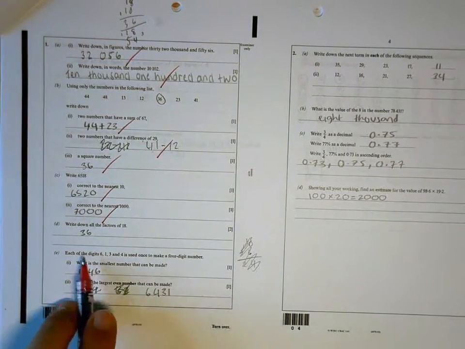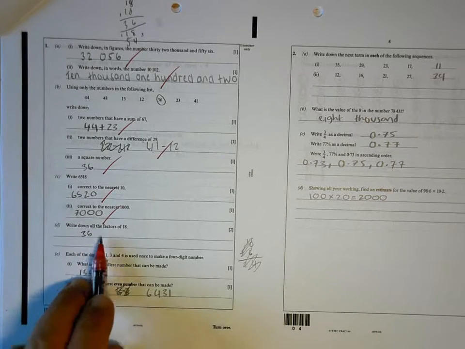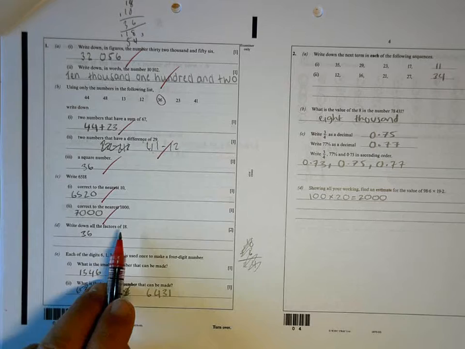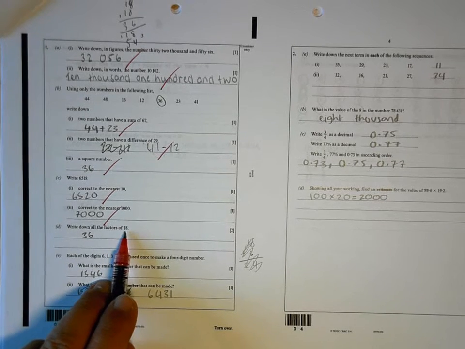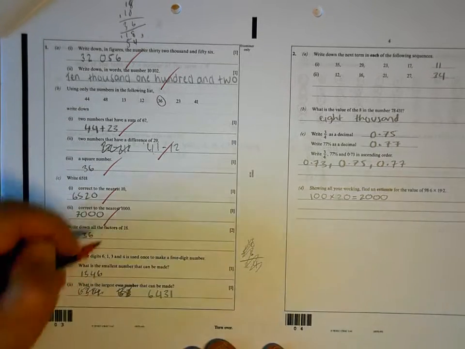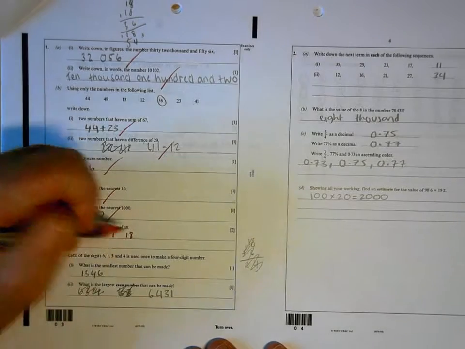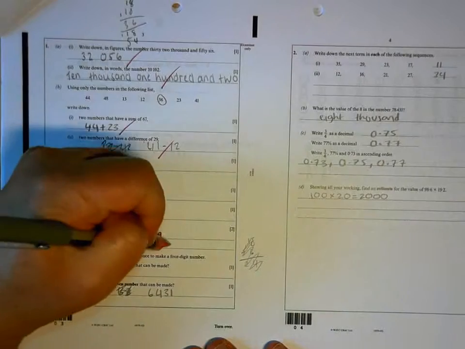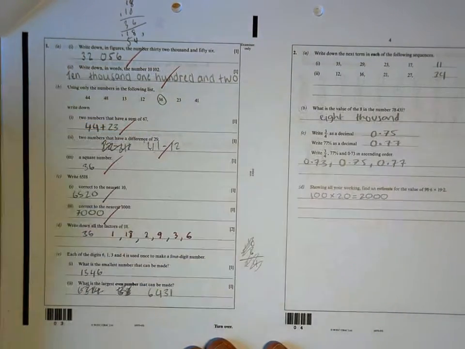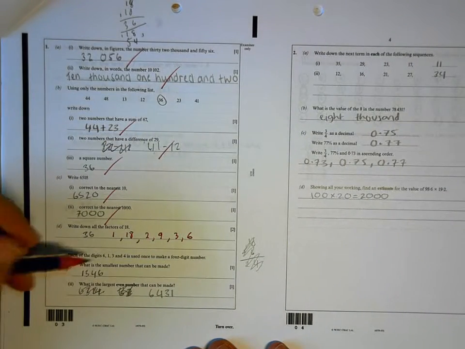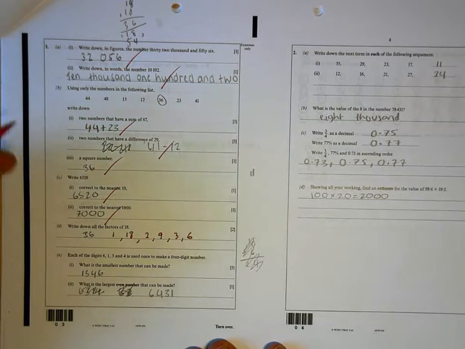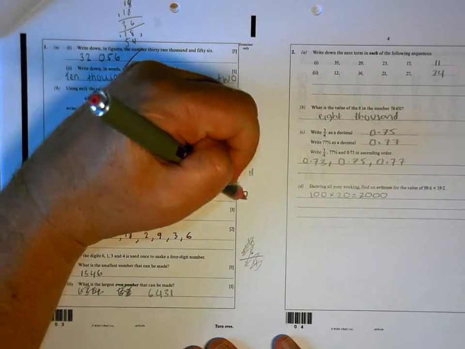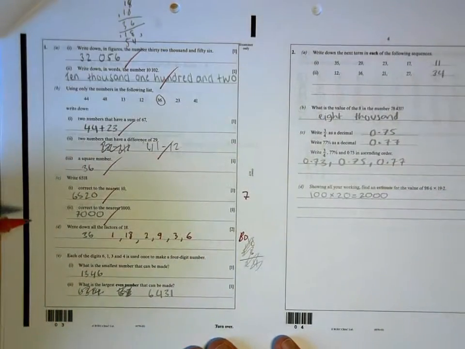Right, all the factors of 18. That isn't a factor of 18, that's a multiple of 18. That's what you get if you times 18 by 2. The factors are all the numbers that go into 18. So you've got 1 and 18, you've got 2 and 9, and you've got 3 and 6. Those are the factors. That is a multiple. So 1, 2, 3, 4, 5, 6, 7 to there. You don't get those marks.